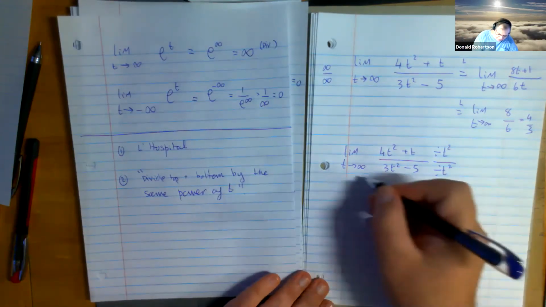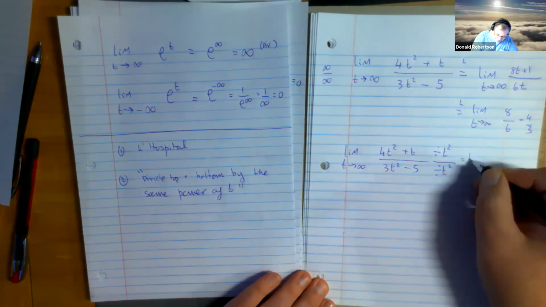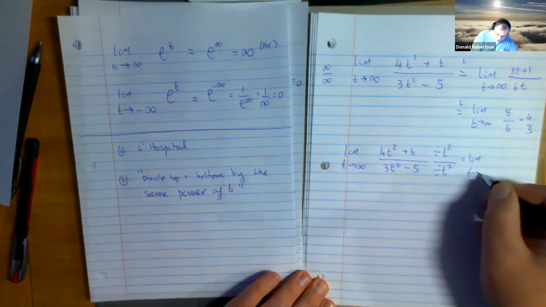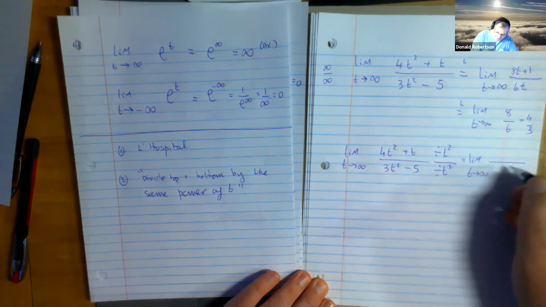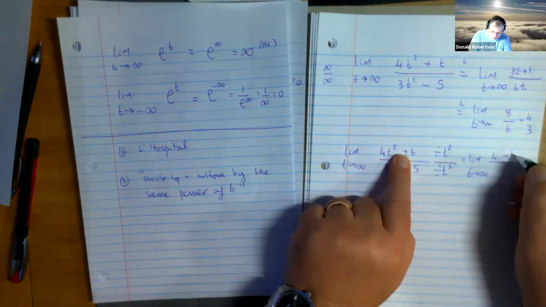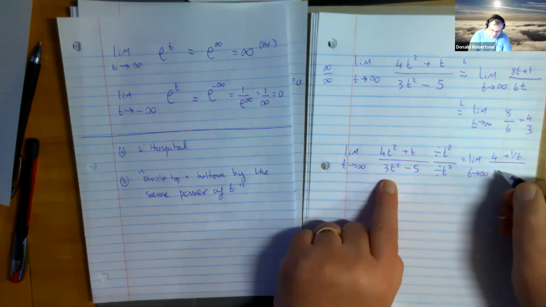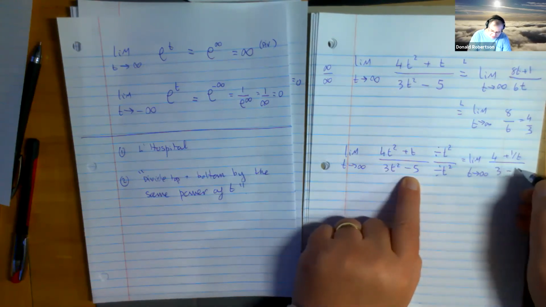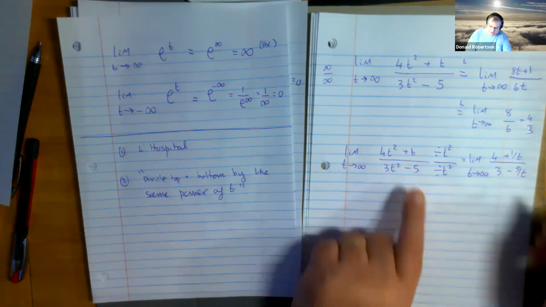Now that means this integral now becomes the limit as t tends to infinity of 4 plus 1 over t, and 3 take away 5 over t.